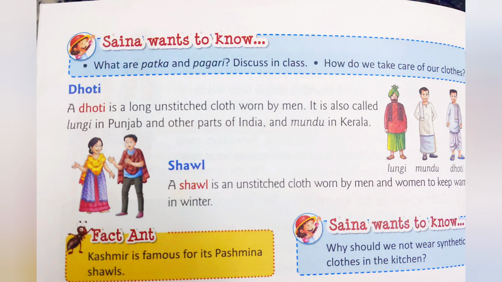Children, why should we not wear synthetic clothes in the kitchen? We should not wear synthetic clothes in the kitchen as synthetic clothes might catch fire. Instead, to be safe, we should wear cotton clothes while working in the kitchen.